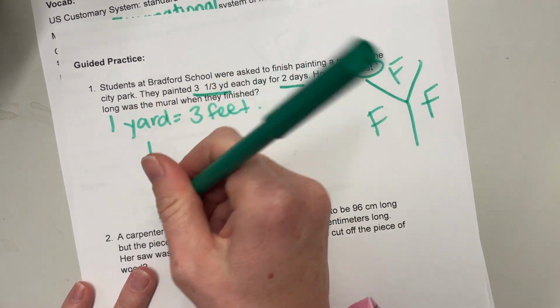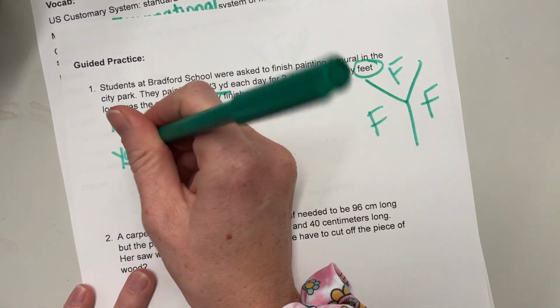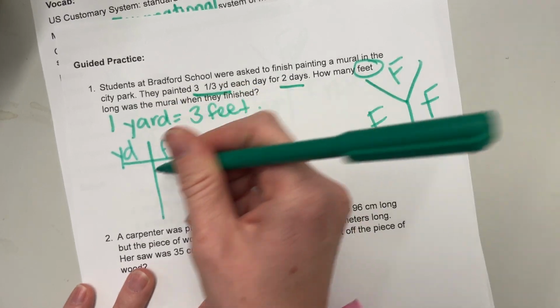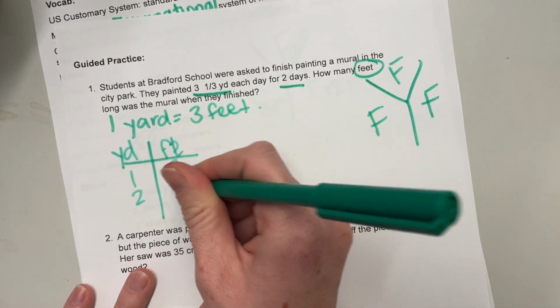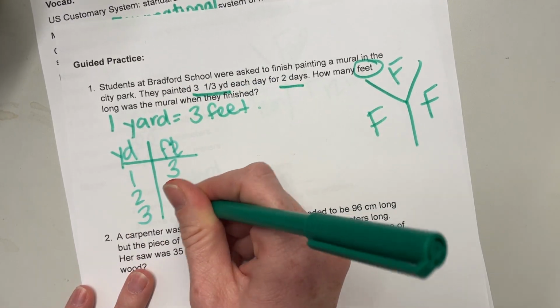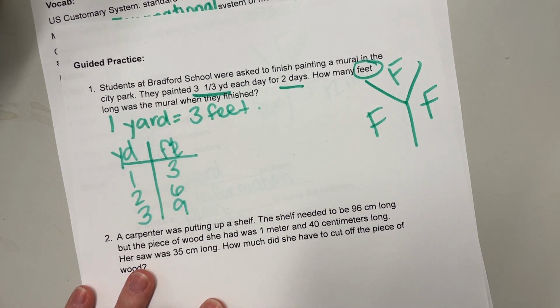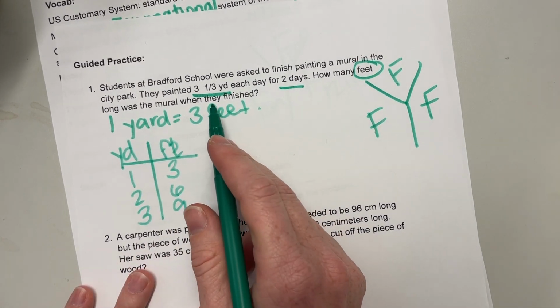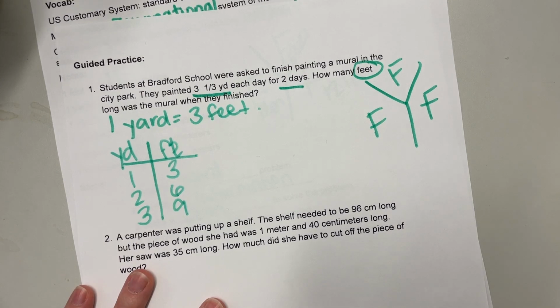So I'm gonna make my chart. I have yards to feet. 1 yard is 3 feet, 2 yards is 6 feet, 3 yards is 9 feet, 3 1/3. How much would 1/3 of 3 feet be?